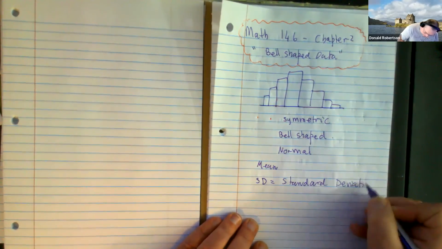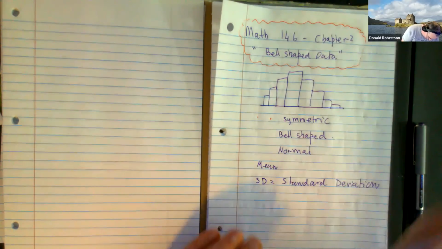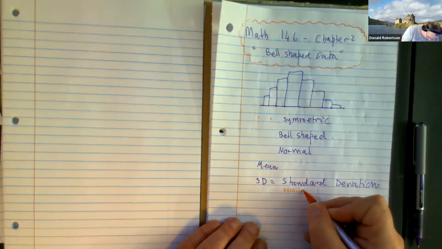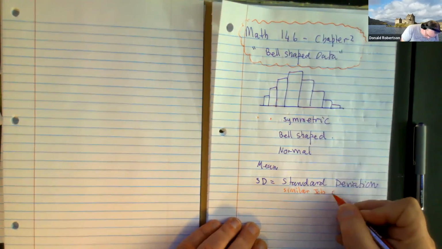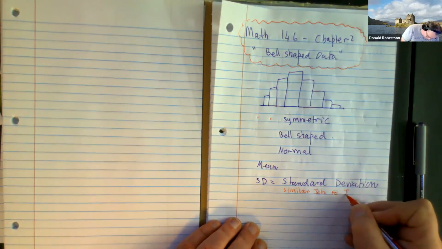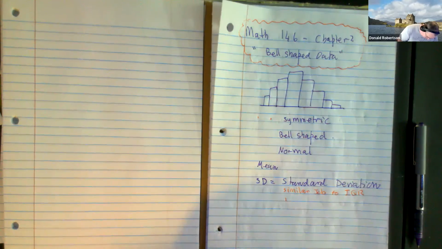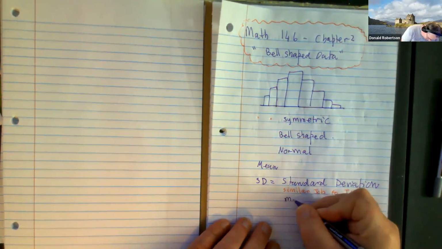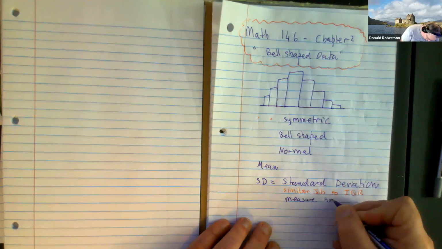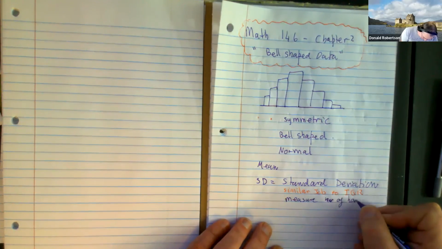Now, the standard deviation does a similar job to what the interquartile range does. It's a number, it's a measure of how spread out the data is.